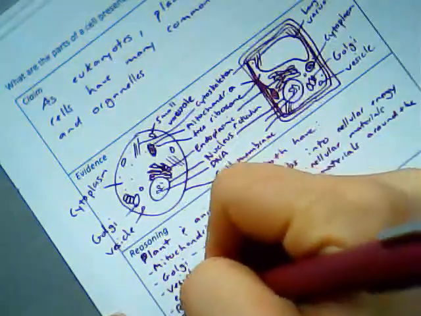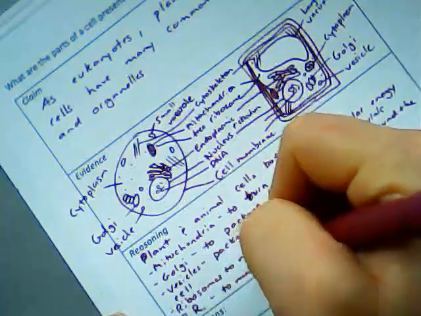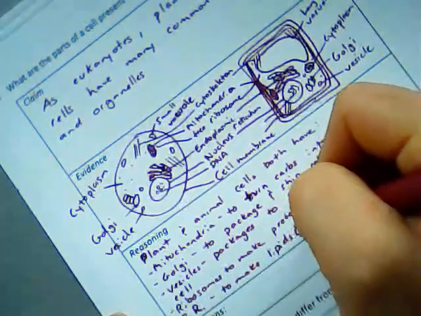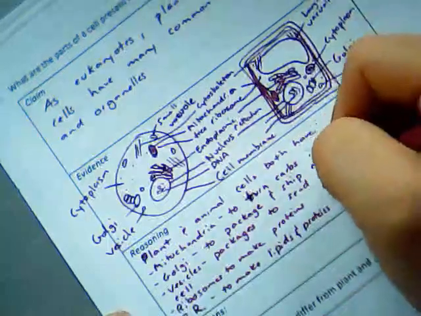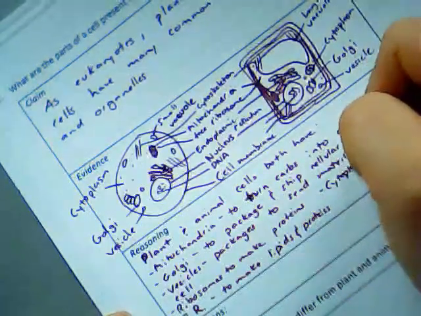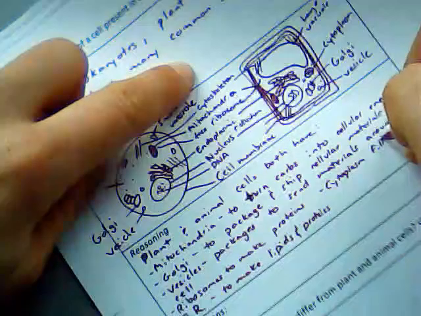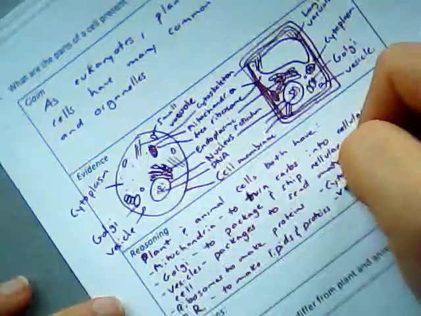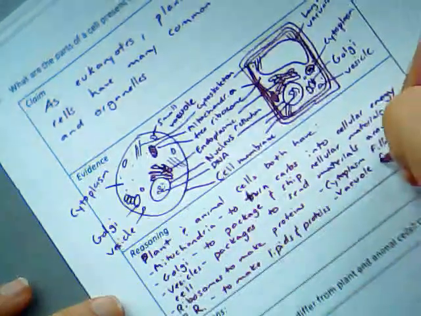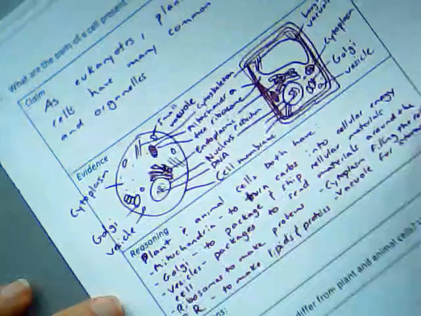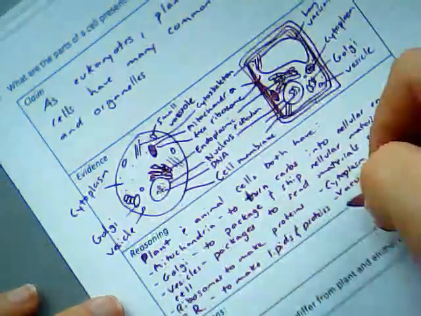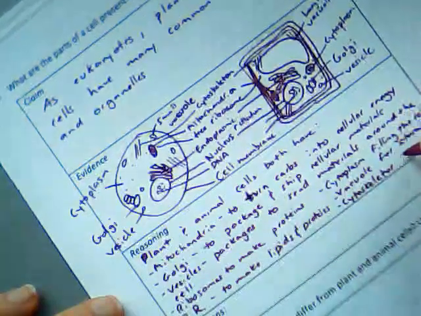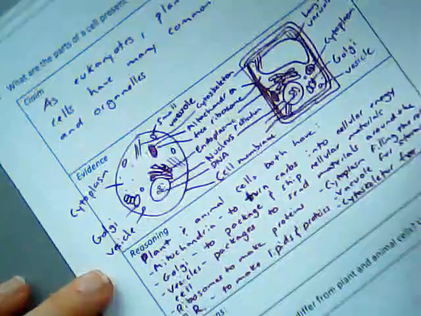I'm going to write ER for the endoplasmic reticulum to make lipids and proteins. Cytoplasm, I'm just going to this time filling the cell. Vacuole for storage. And cytoskeleton, oops, I was right, for structure.